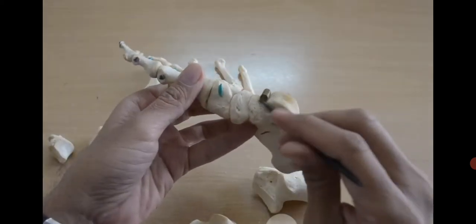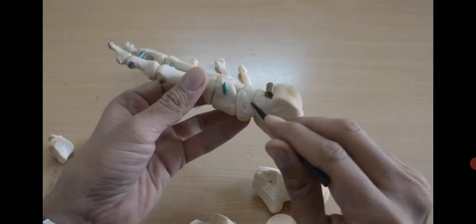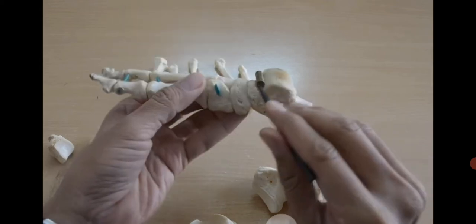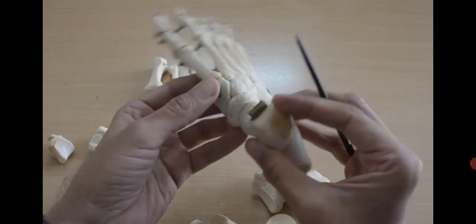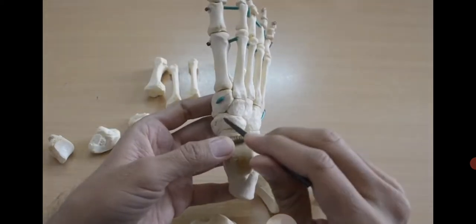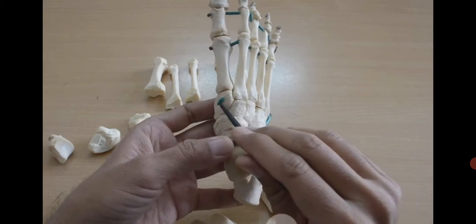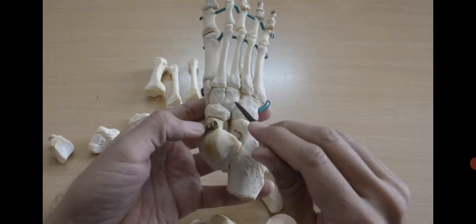So this is the talus and here is the navicular bone. The proximal surface will articulate with the head of the talus, see this. Whereas distally you can see there is articulation between the navicular bone and the cuneiforms, medial, intermediate and lateral.